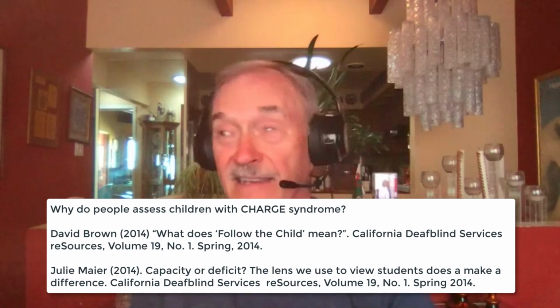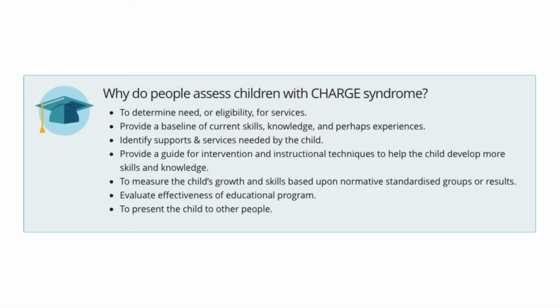And the next slide comes up with the most common reasons people do it: to determine need or eligibility for services. And of course, eligibility is a big issue, particularly when children are first being placed in an educational program. To provide a baseline of current skills, current knowledge, and perhaps experiences. To identify the supports and services which are needed by the child, to provide a guide for intervention and instructional techniques, to measure the child's growth and skills, to evaluate the effectiveness of the teaching, and to present the child to other people to get a really good picture of the child.